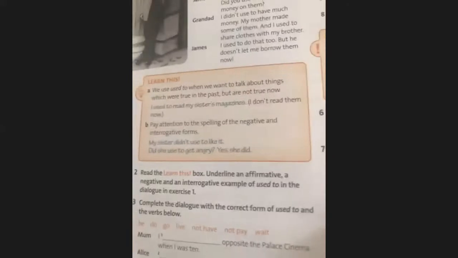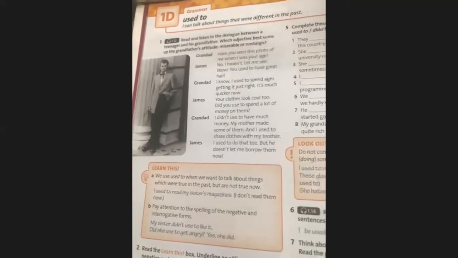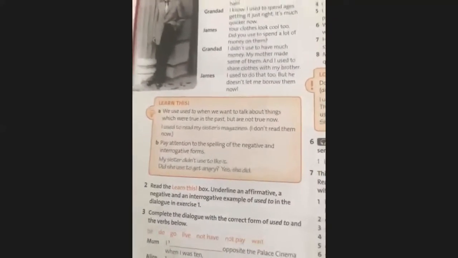On the next page, we talk about, this is my page I was looking for, used to. So basically on used to, it's more about spelling. So remember when we talked about used to. So used to, we have in the positive, used to, yes? So in the affirmative, we use USED to.